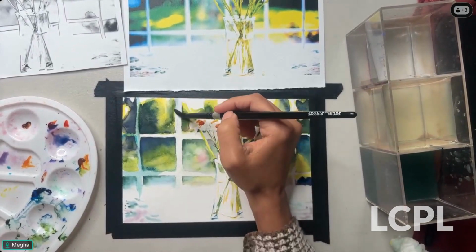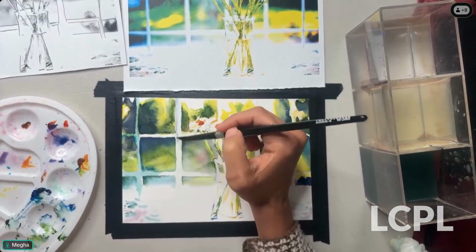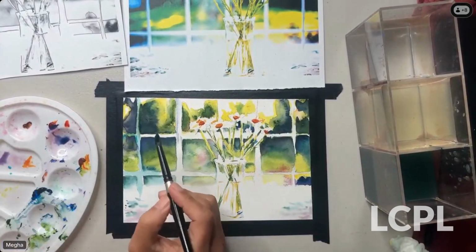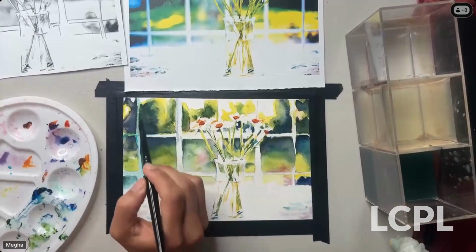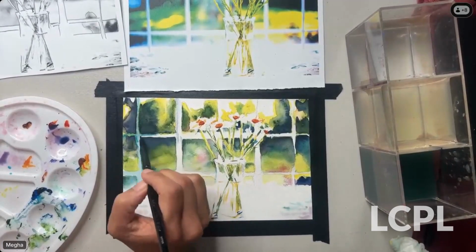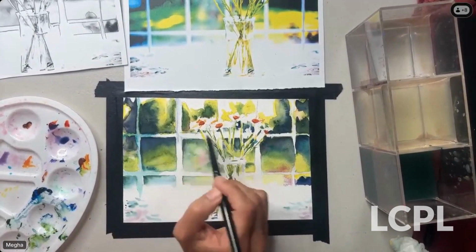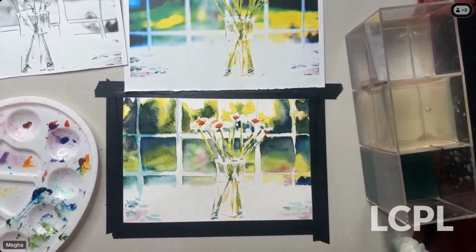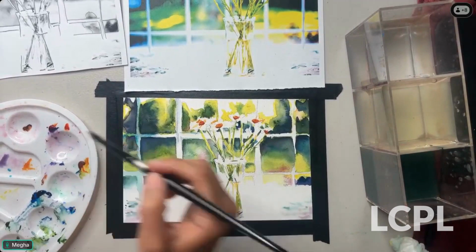Very light. Remember, very light. Same with the purples here.